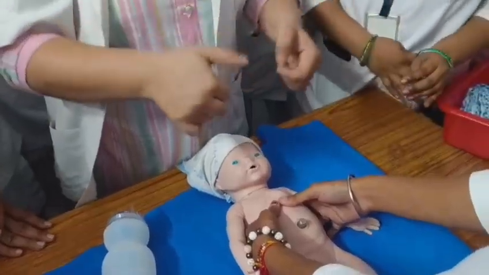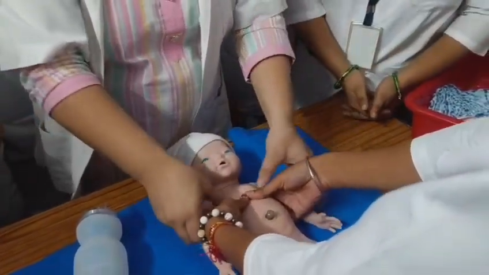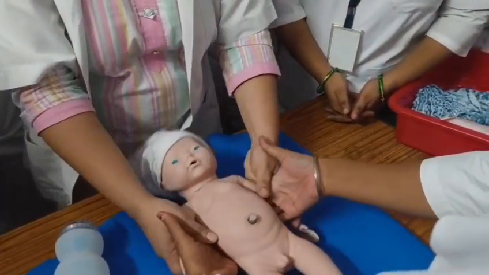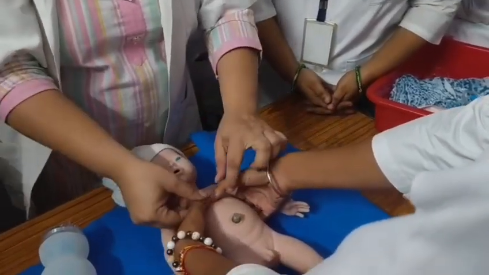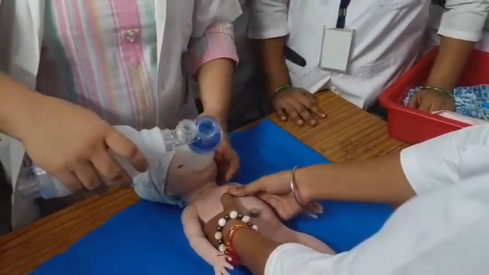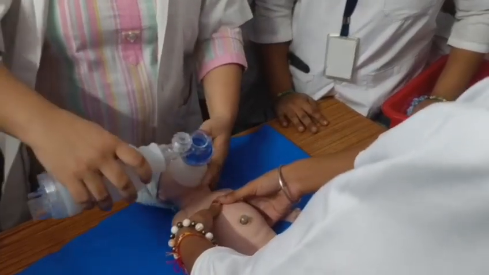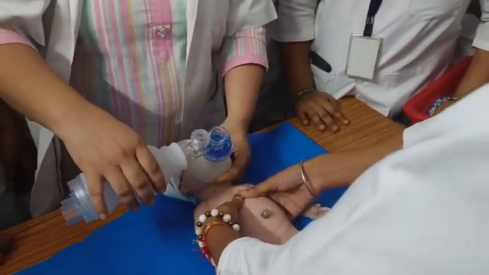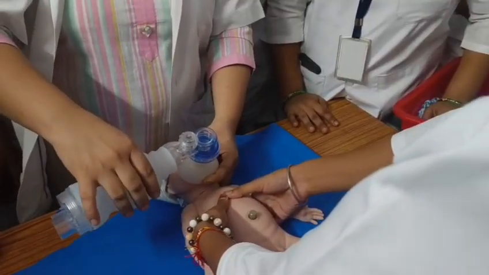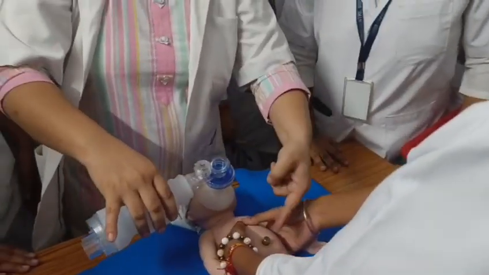So you can see, at the time of chest compression, we should give 3 compressions to 1 breath. We have to take help from our assistant, and place your hand behind the back of the baby, and your thumb between the two nipples on the sternum. We say the 3 compressions: 1 and 2, 2 and 2, 3 and 2, and 1 breath. Like that you should give the compressions, CPR, to that baby if needed.